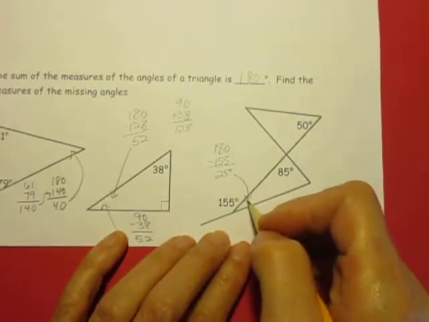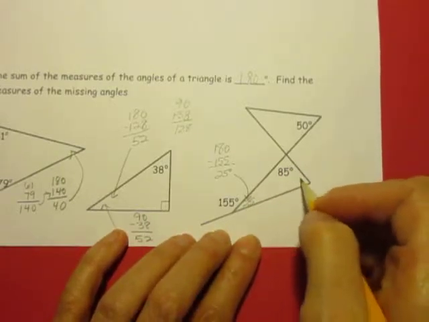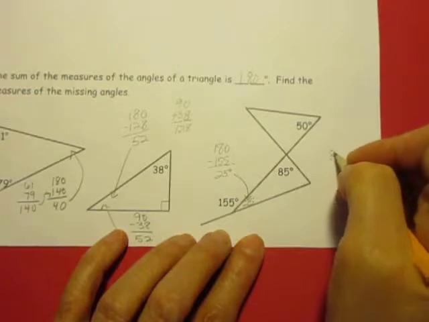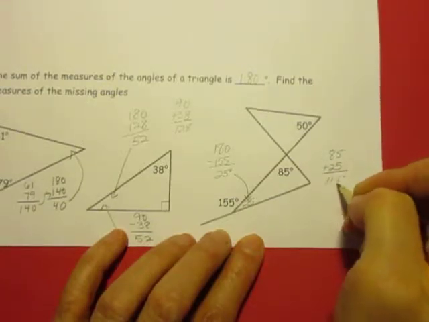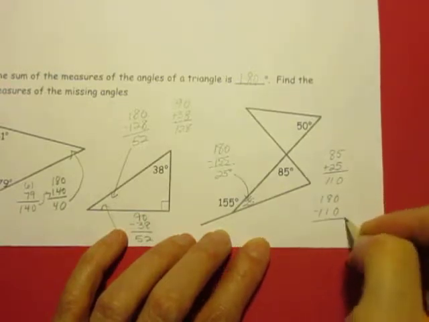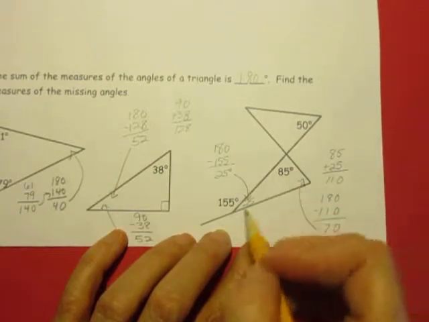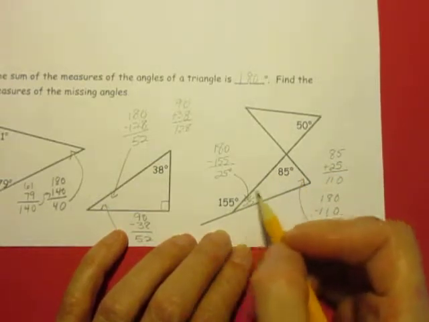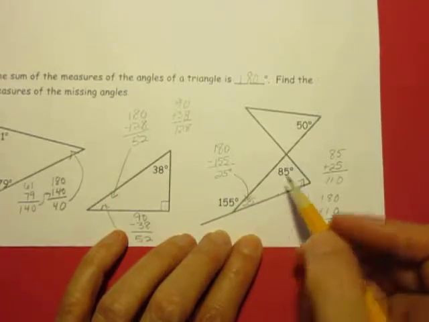We know that we have 25 in here, so we've got two angles. We're missing our third angle here, so I could take 85 plus 25 to get 110, and then take 180 minus 110 to find that that would be 70 degrees right here. So we've taken care of our lower triangle. We had to think about supplementary angles over here to get started, but we've taken care of our lower triangle.